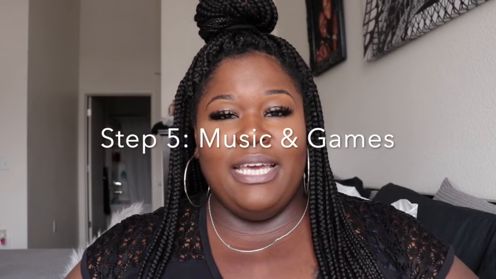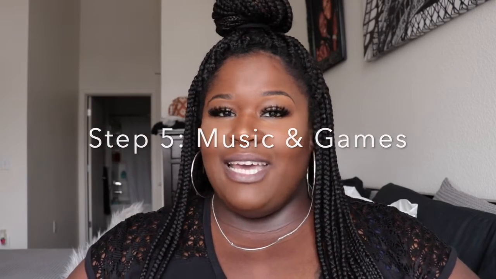It's just amazing, and I feel like I'm talking way too fast, but that's my favorite thing about going to an event: the pictures. So think about it. The last event you went to, didn't you take pictures? Did you have a place to take pictures behind? I'll wait. All right, step 5 would be to plan for the music and the games.